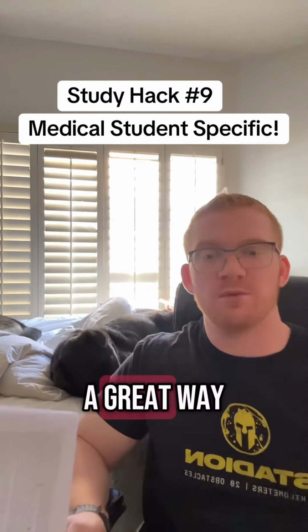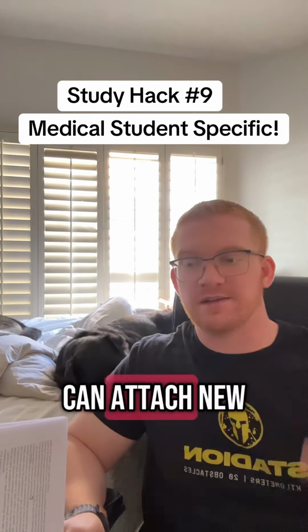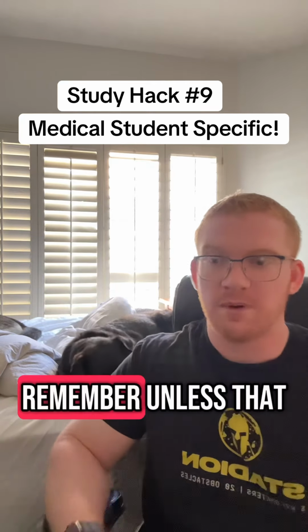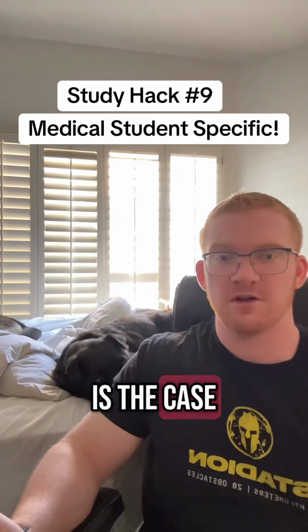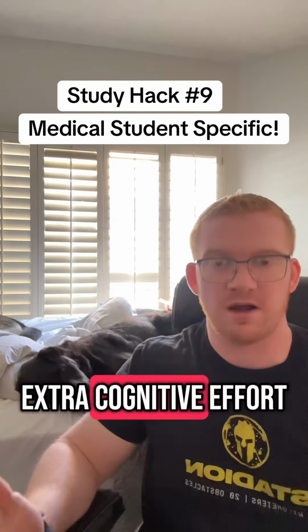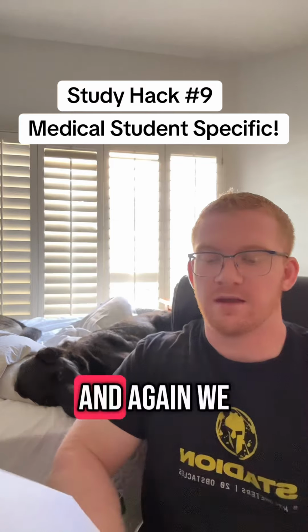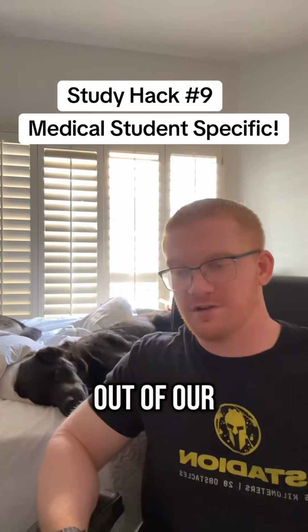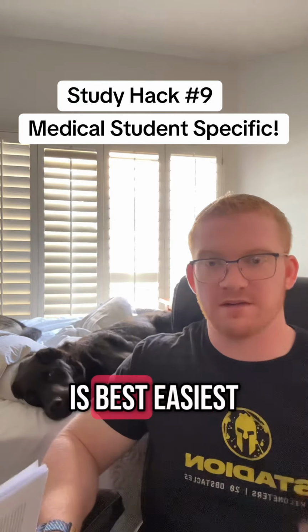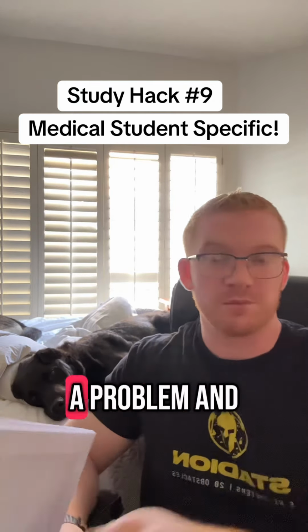Now, this is a great way to learn because your brain can attach new information to previous information. And remember, unless that is the case, your brain's not going to store new information without extra cognitive effort. And again, we want to get more out of our studying with less effort. So that's why assimilative learning is best, easiest to teach. But there is a problem.